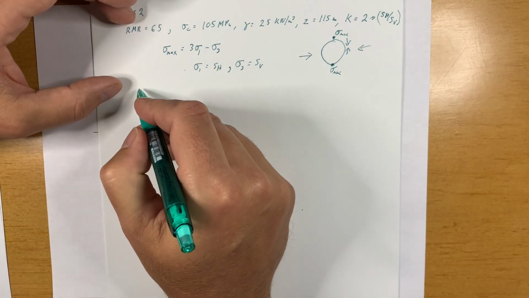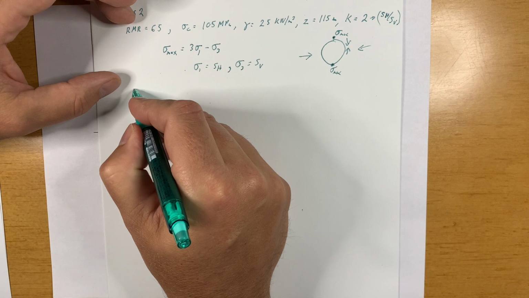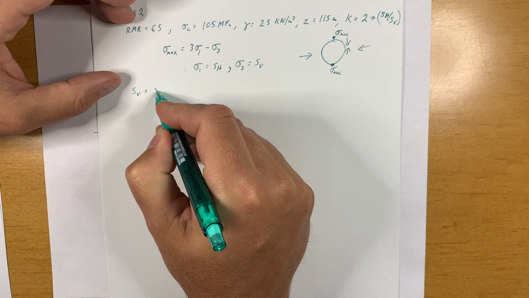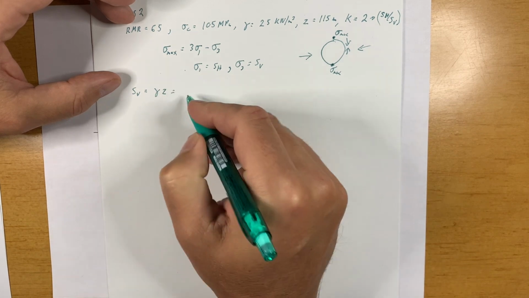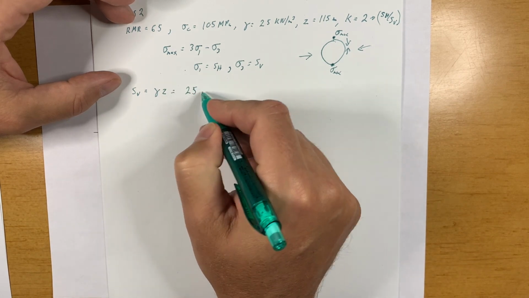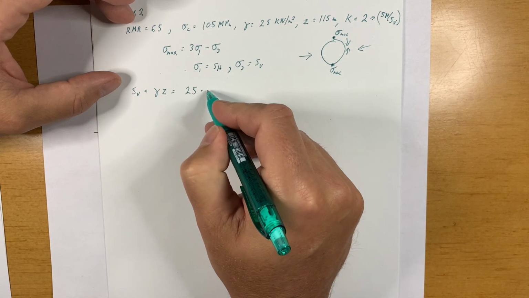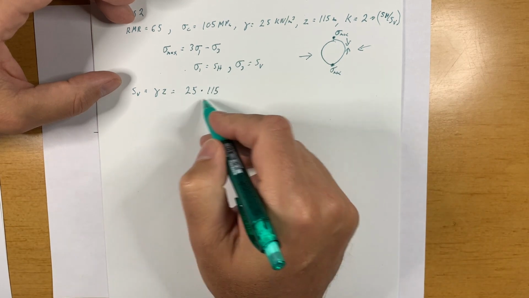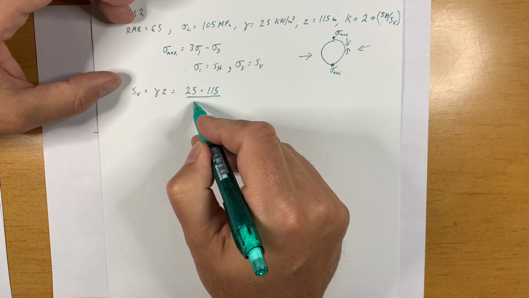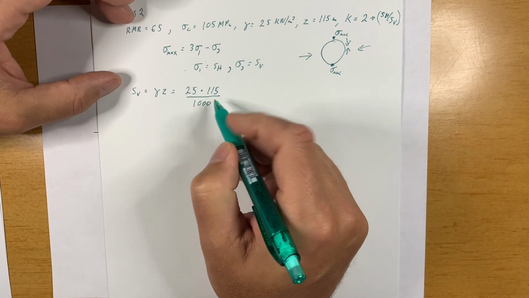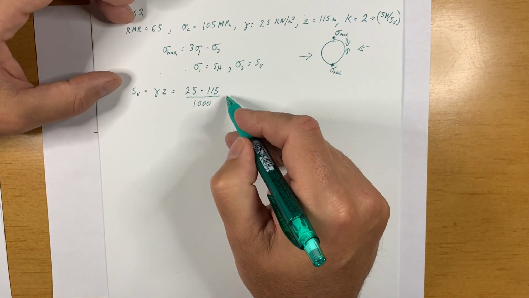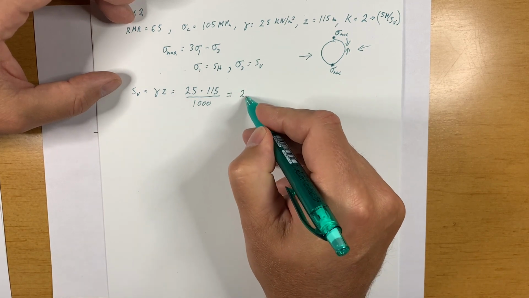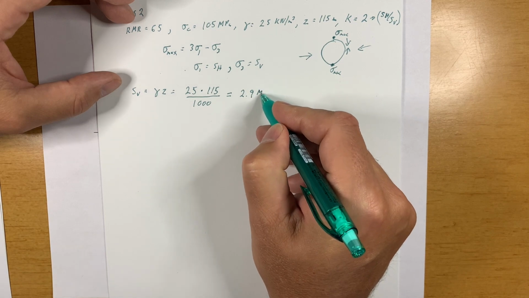So let's start off and calculate the vertical stress, which is equal to gamma Z, which is 25 times 115 meters. We're going to divide that by 1,000 to go from kilonewtons into meganewtons so that our answer is in MPa. That gives us 2.9 MPa.